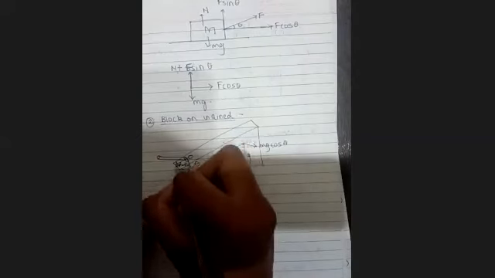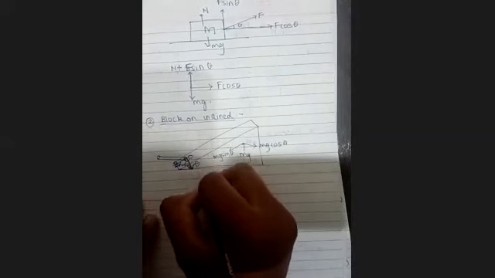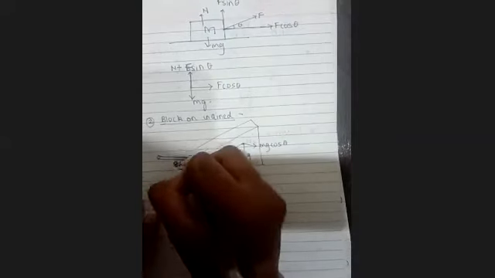Now, as this is mg sine theta, this angle will be alpha. This is g sine theta, which will be g sine theta into cos theta. But then we have to remove the acceleration on this side.